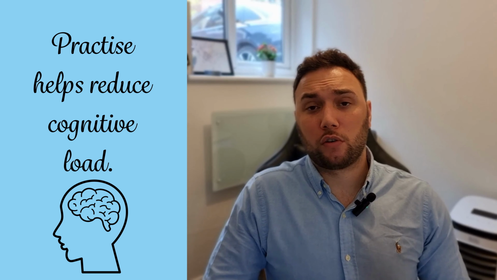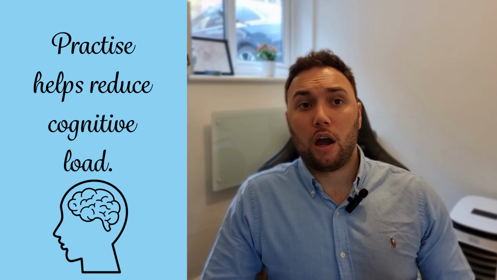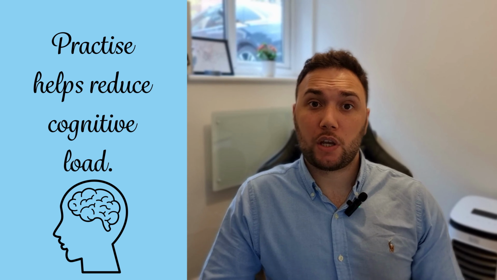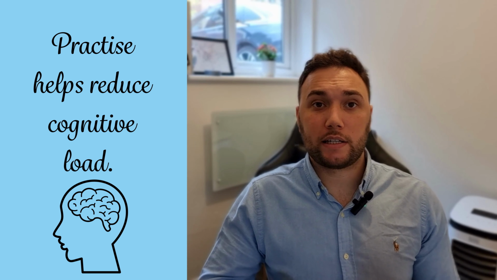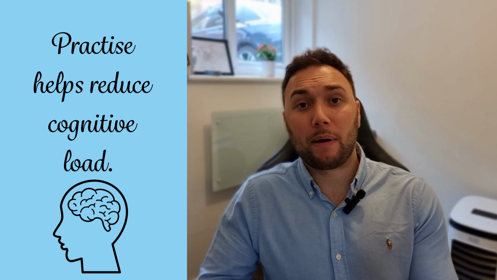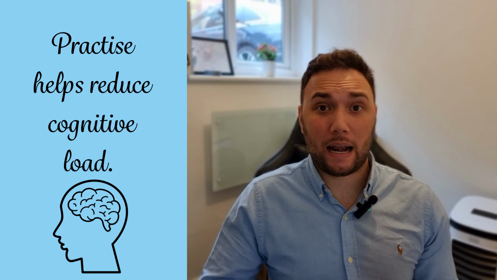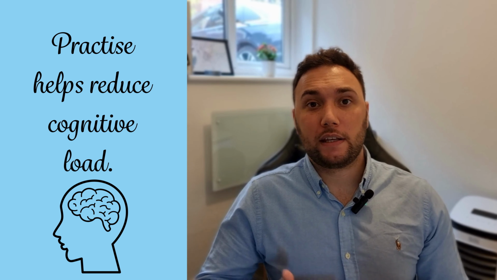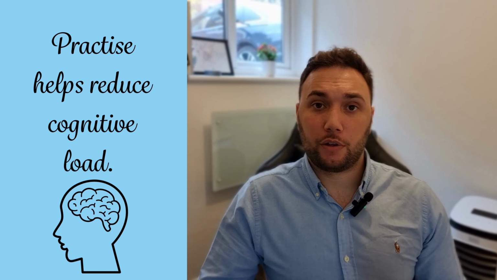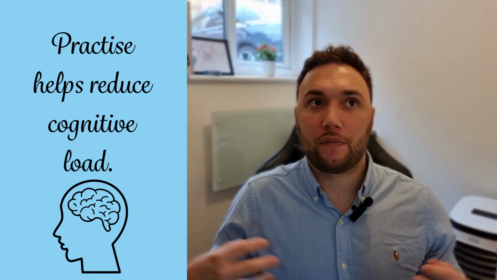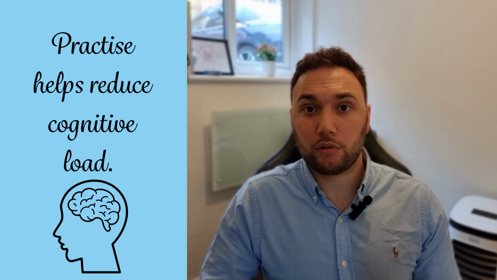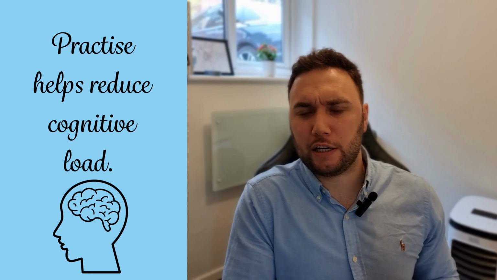Another way we can reduce cognitive load is by practicing beforehand. So whenever we do pieces of writing in schools, usually we do a bit of planning first. We plan out what we want it to look like. We then maybe edit it, might write it again, might plan it, edit. All of these help reduce cognitive load on the brain because you're not having to store all of that information in. Once it's written down, you can then focus on how do I improve each paragraph.